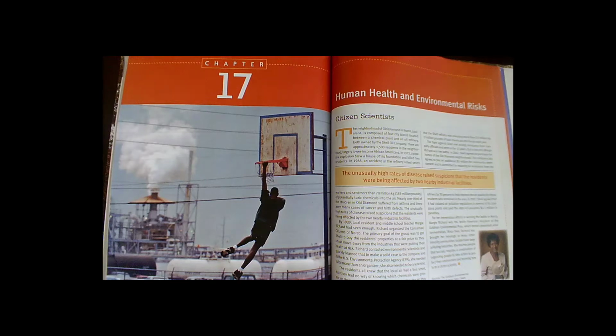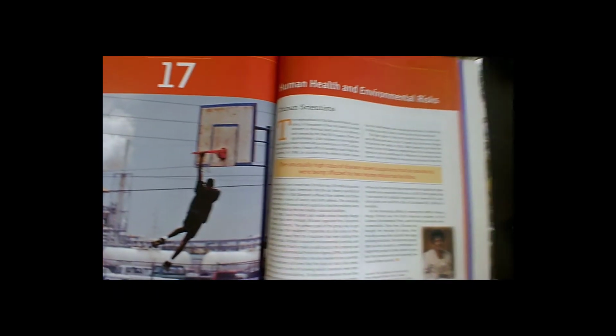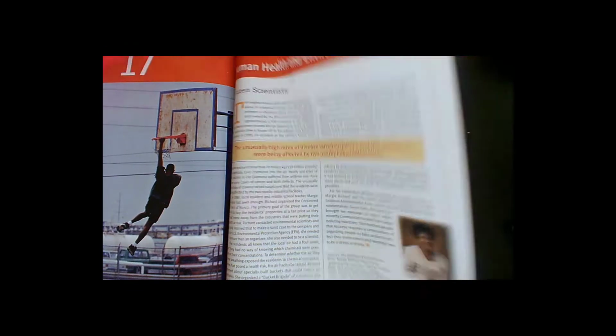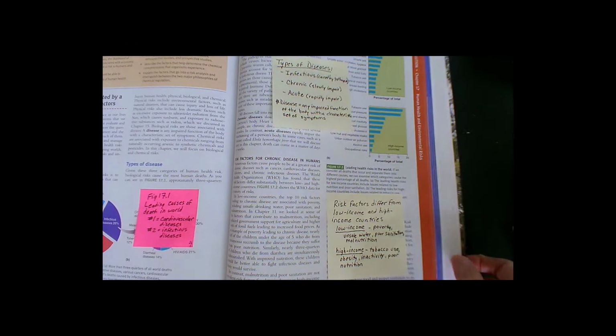Right, time to do Chapter 17, Sticky Notes on Human Health. There's going to be a lot in this chapter that you don't need to worry about, so just pay attention as we go along.